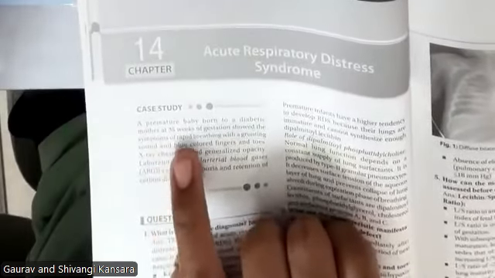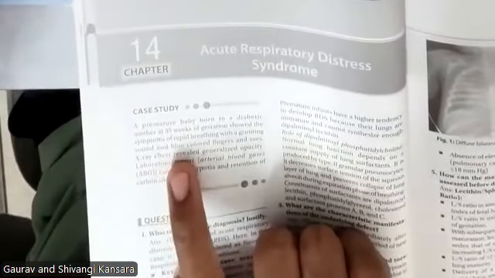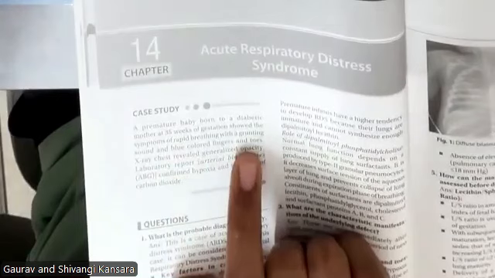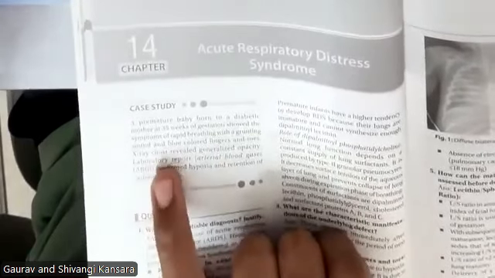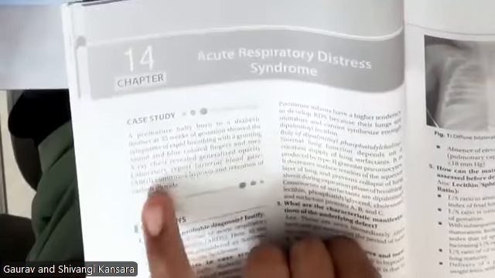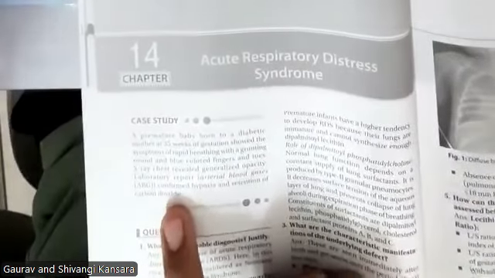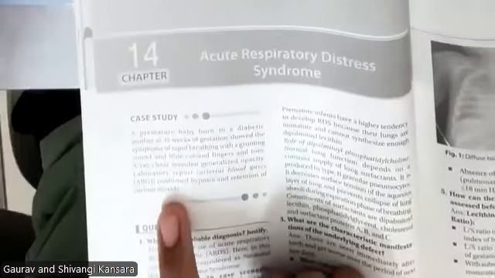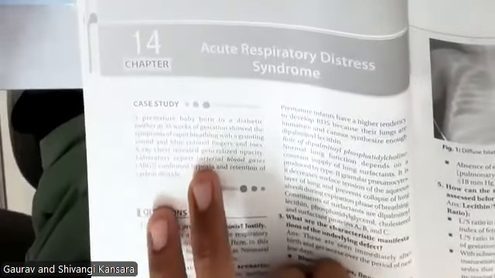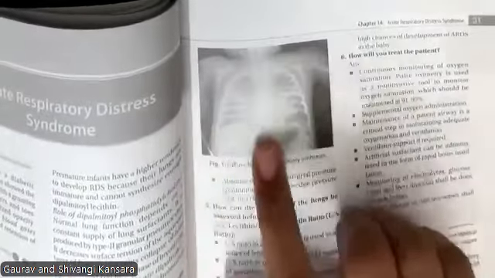Okay. Symptoms of rapid breathing with grunting sound and cyanosis, blue colored fingers and toes, which is basically cyanosis. X-ray chest revealed generalized opacity, and lab report confirms hypoxia and retention of carbon dioxide. As you can see, the patient's lungs are not working properly because of hypoxia and retention of carbon dioxide, and the chest X-ray is revealing an opacity. The X-ray shows diffuse bilateral pulmonary infiltrates. The clear picture that should be seen is not visible here. There is generalized opacity.